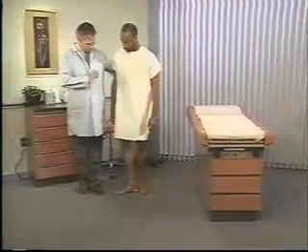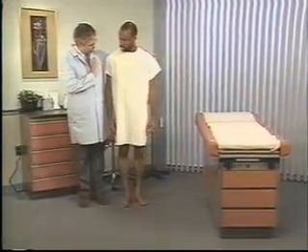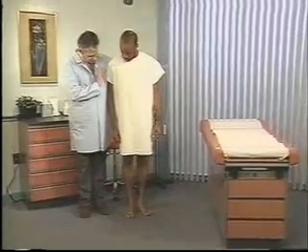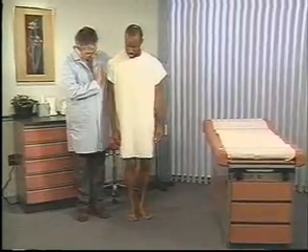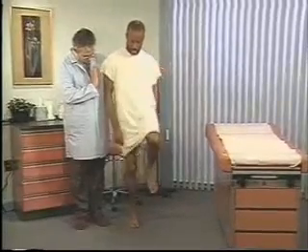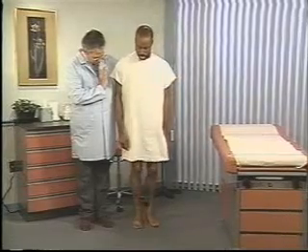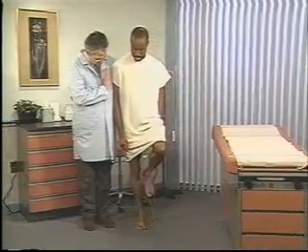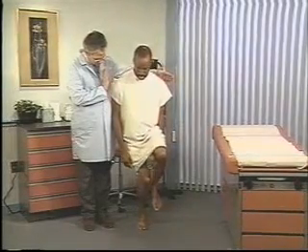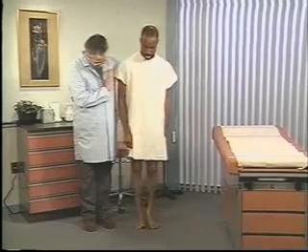These actions also test balance. Next, ask the patient to hop up and down on one foot and then the other. This ability indicates an intact motor system in the legs, normal cerebellar function, and good position sense. Finally, ask the patient to do a shallow knee bend, first on one leg and then on the other.